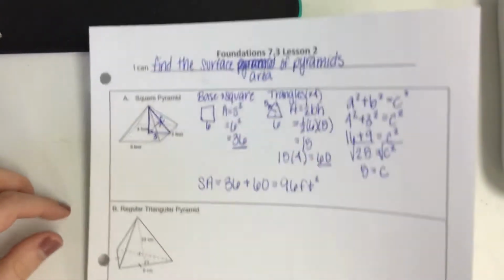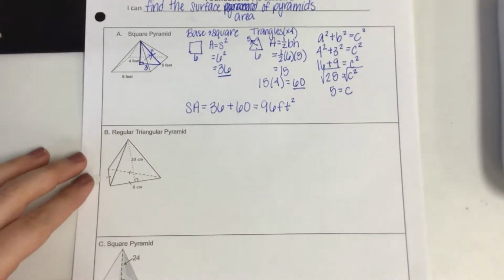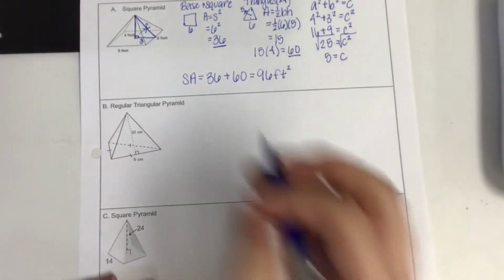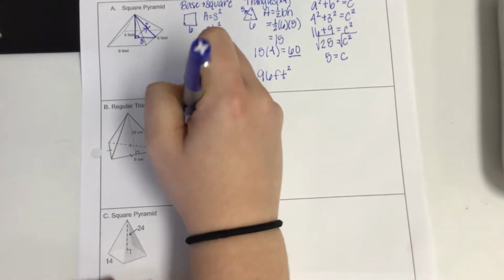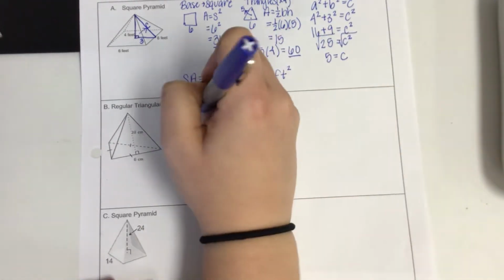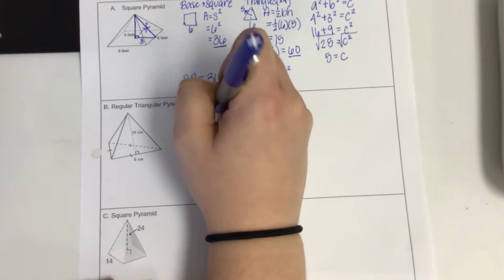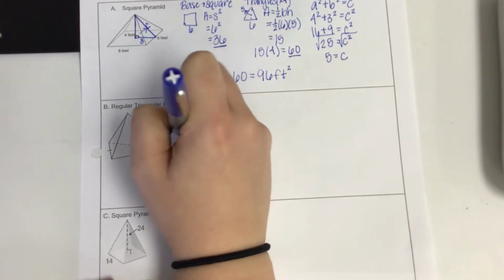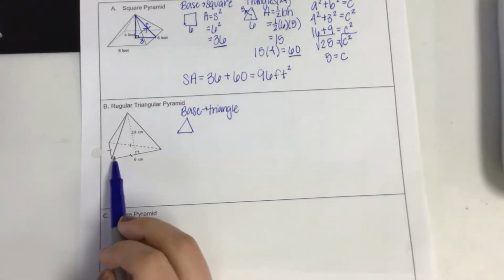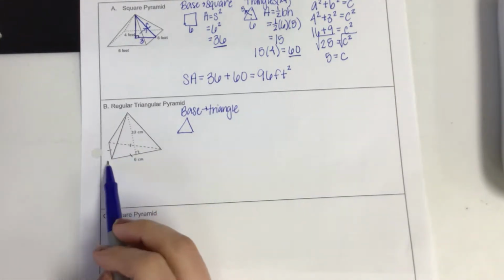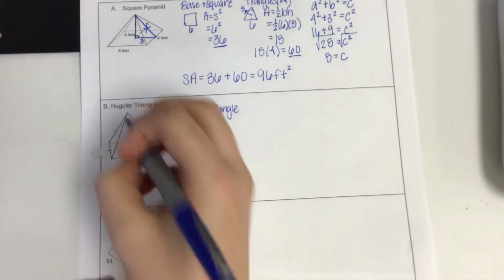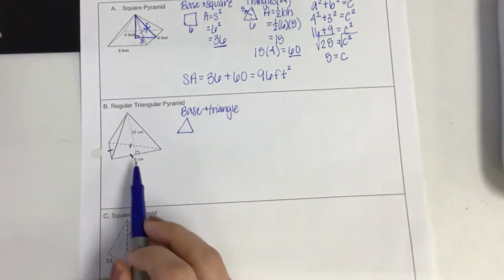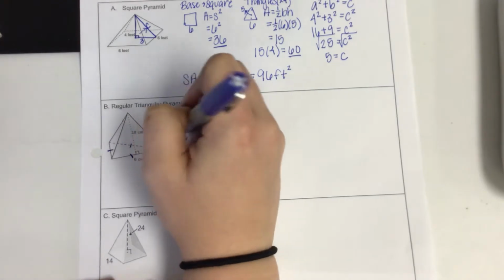Letter B is a regular triangular pyramid. Okay, so again, just like before, we're going to find the area of our base first. So our base this time is a triangle. So let's draw out this triangle. And looking at my triangle on the bottom, I notice these markings here. These markings mean that all the sides are the same length, which means all sides of my triangle are 6.